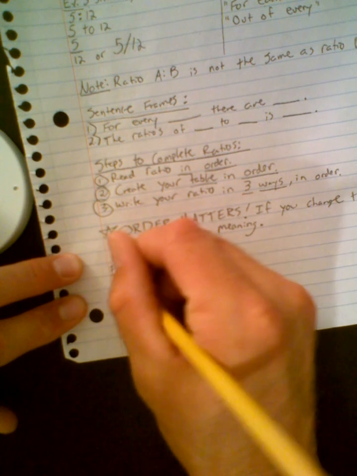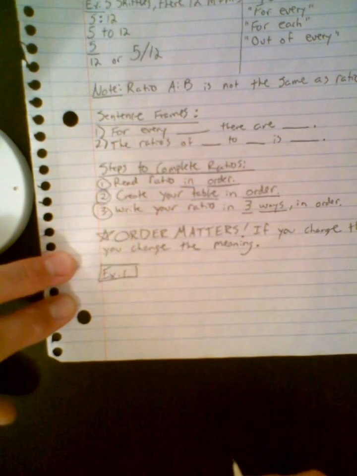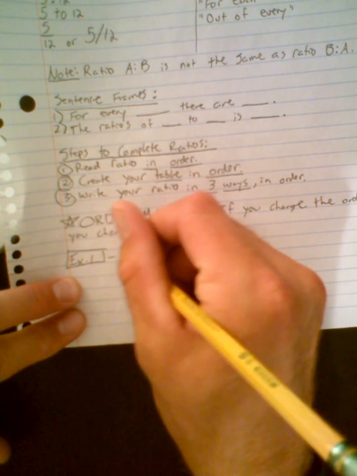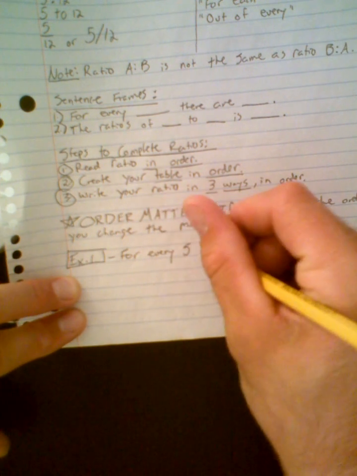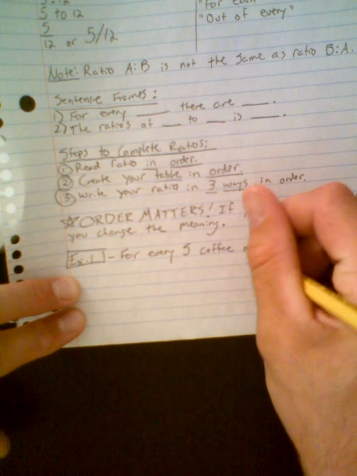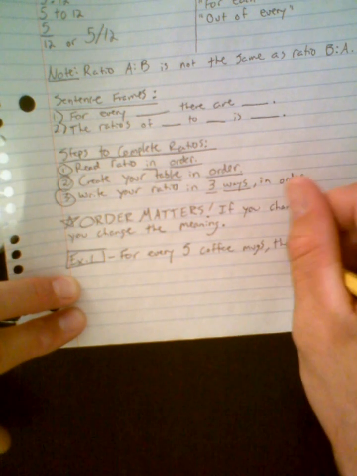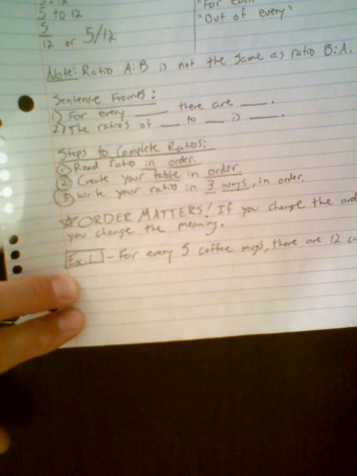So let's try an example. Here's example 1. Go ahead and write example 1. And your first example is, for every 5 coffee mugs, there are 12 cups.